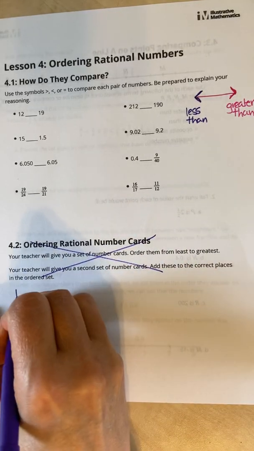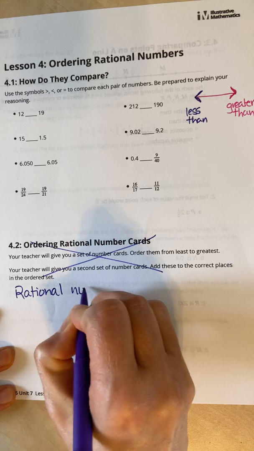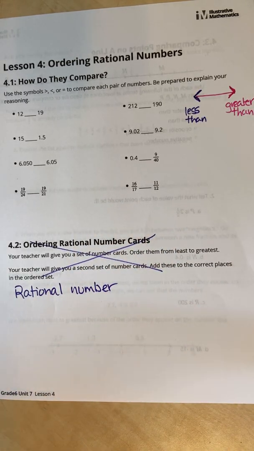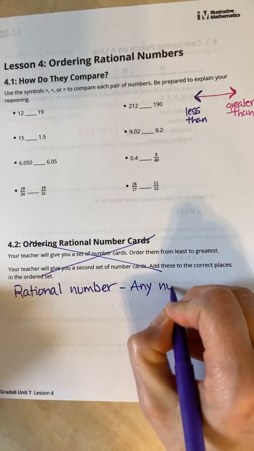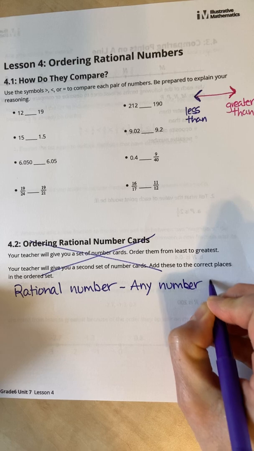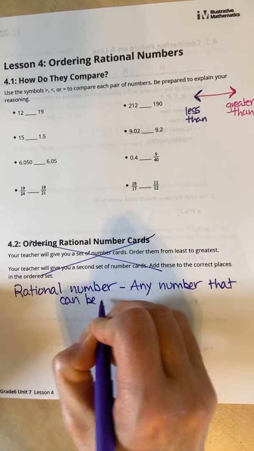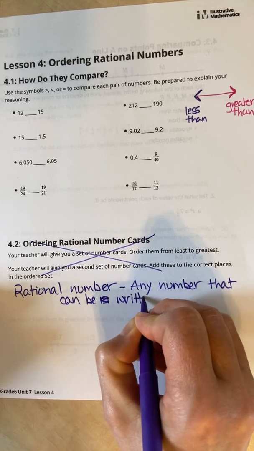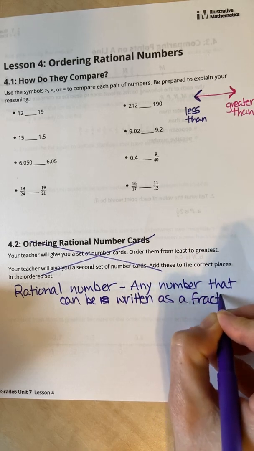I'm gonna do some notes down here. So a rational number is actually any number that can be written as a fraction, okay? It's important you know that.